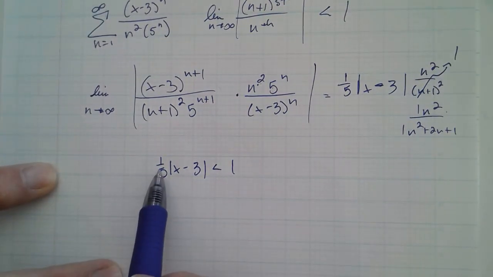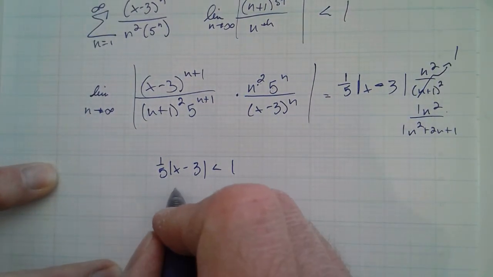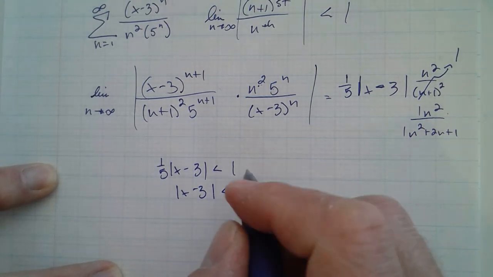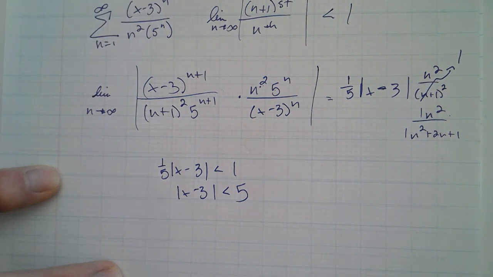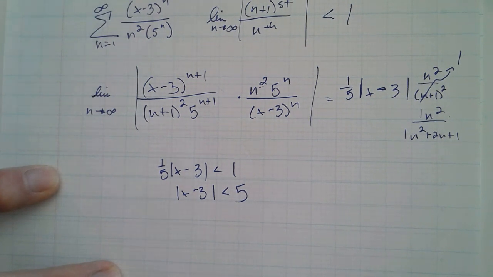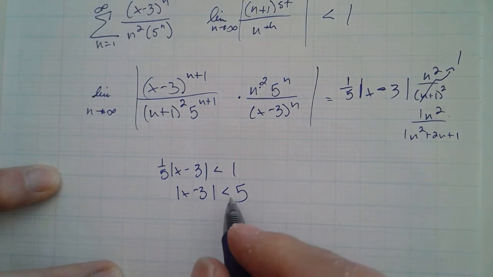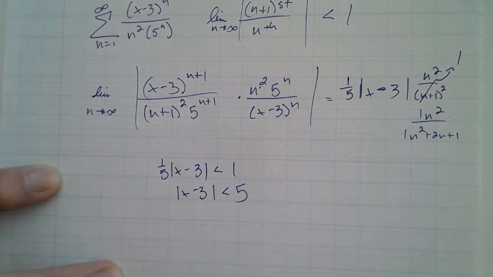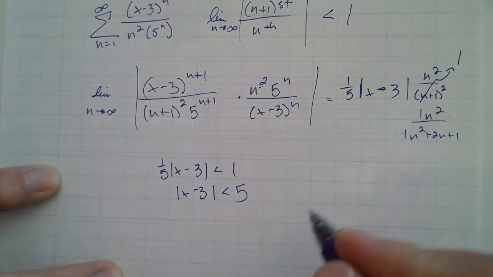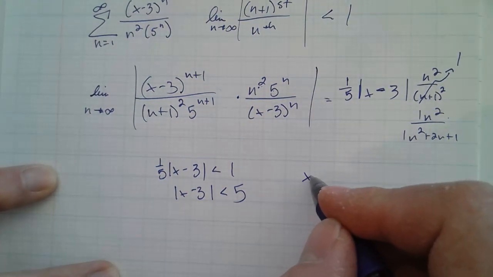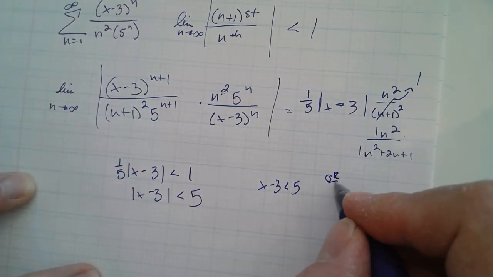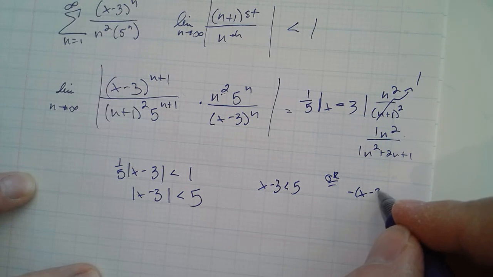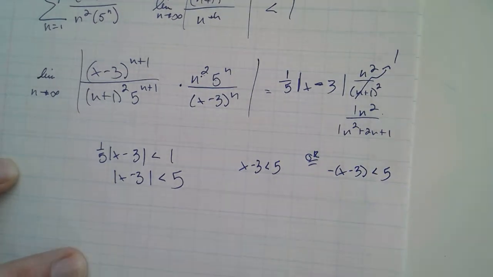To get rid of the 1/5, I'm going to multiply both sides by 5. So I have the absolute value of x minus 3 less than 5. At this point, we know the center of the interval is 3 and the radius is 5. You know that by inspection just because of the form it's set up. But just to be sure, x minus 3 can be less than 5, or the opposite of x minus 3 can be less than 5.